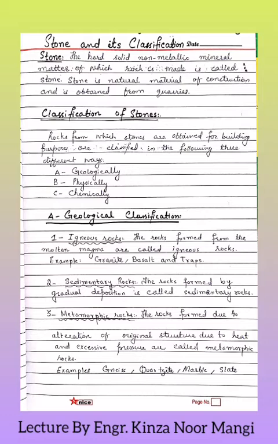The inner layers of the earth are at such a high temperature that masses of silicates present get melted. This molten mass is called magma, and when this molten mass is forced out onto the surface of the earth it is called lava.